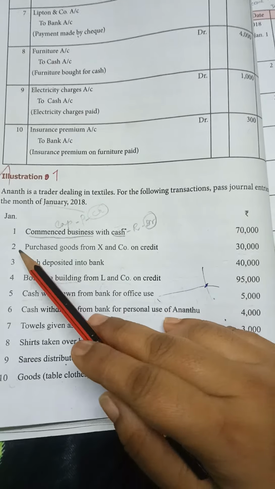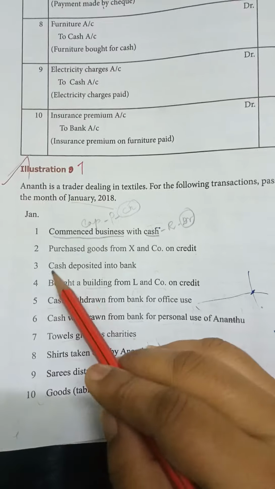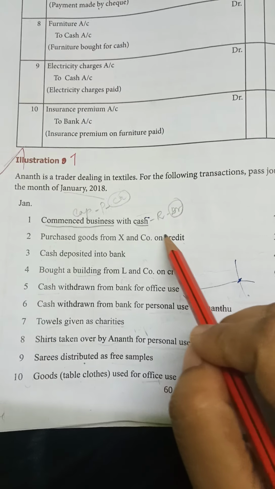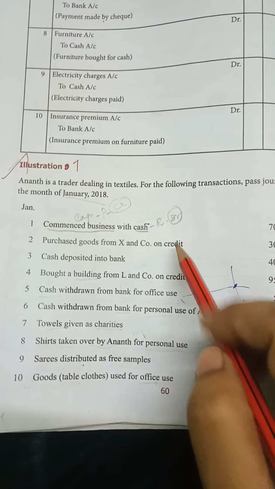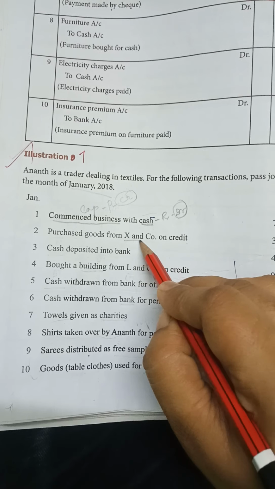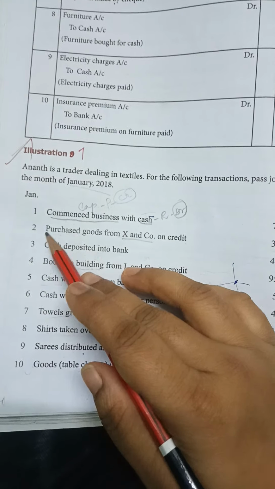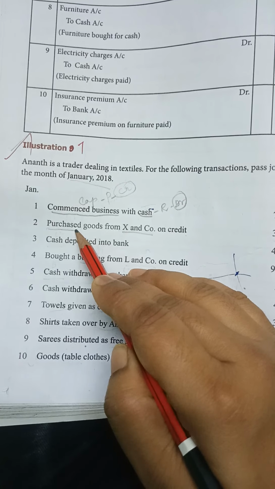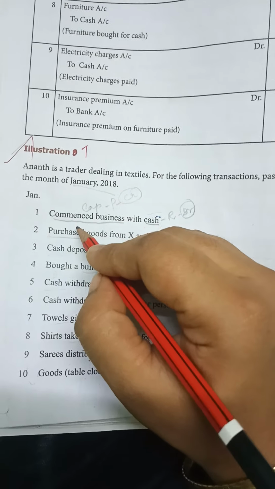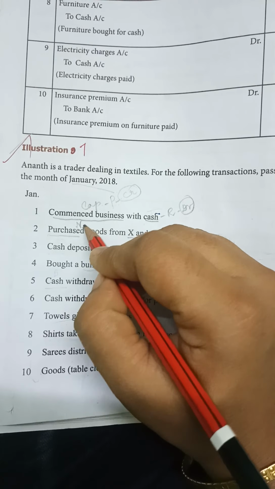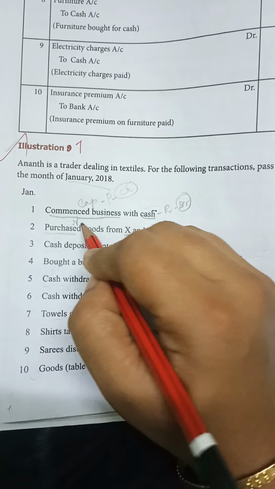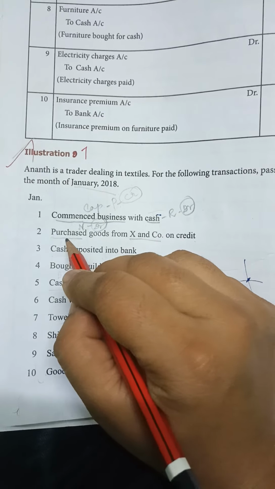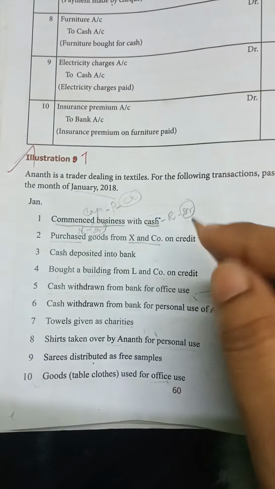The second transaction is purchase goods from X and Co on credit. So here also the term on credit is there, right? So automatically we have to take up the person's name, and since it is purchase goods, we have to take up purchases as the first account. Purchases is a nominal account. It is an expense to the business. So we have to debit purchases. Whenever we see purchases, it has to be debited.